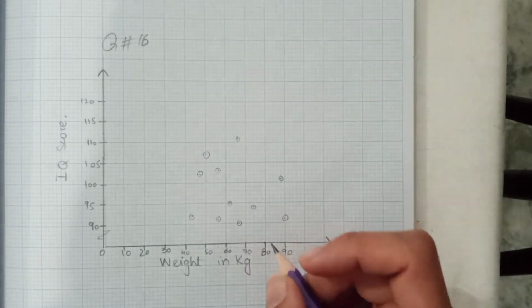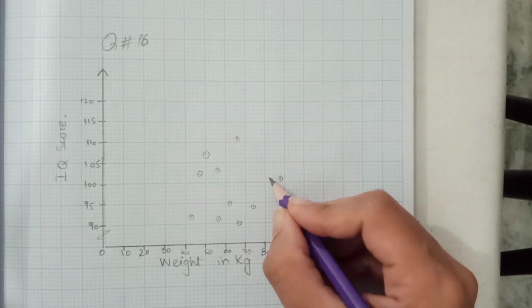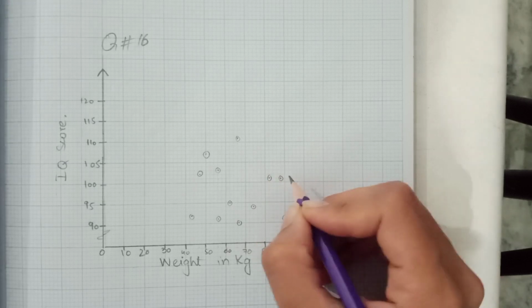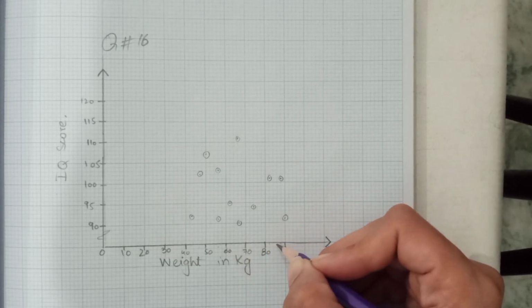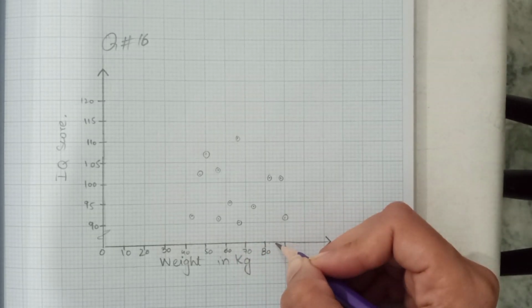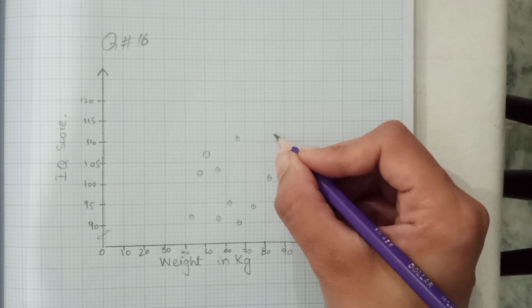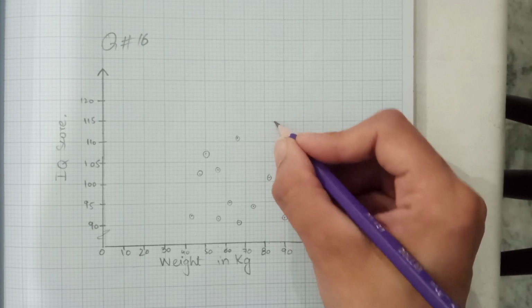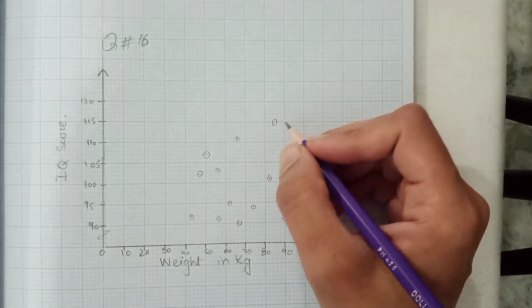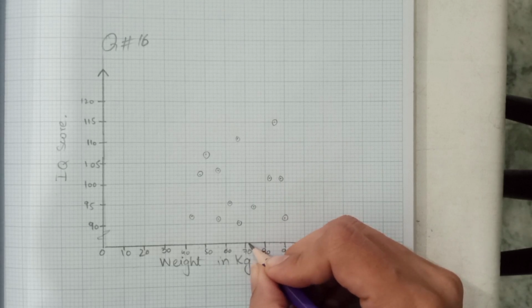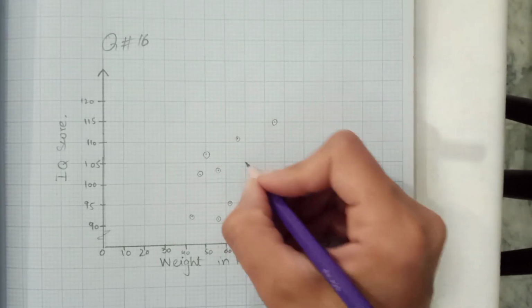And 82 and 106. 85 and 115. This is 85 and 115. 72 and 104.